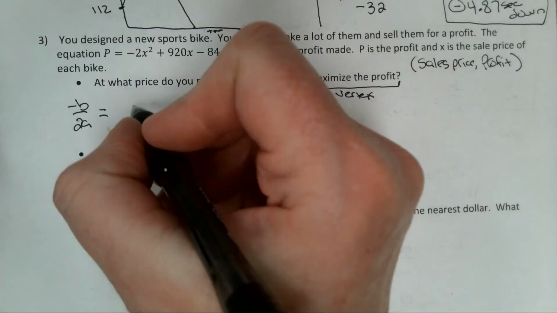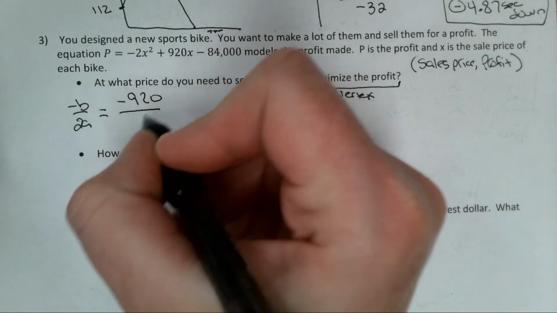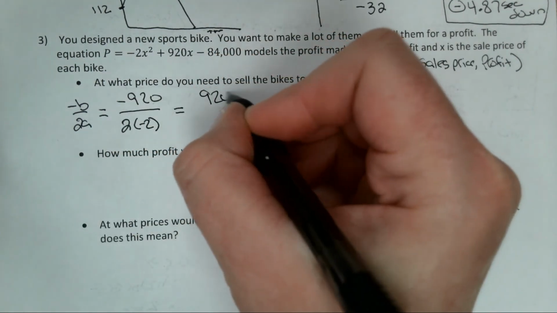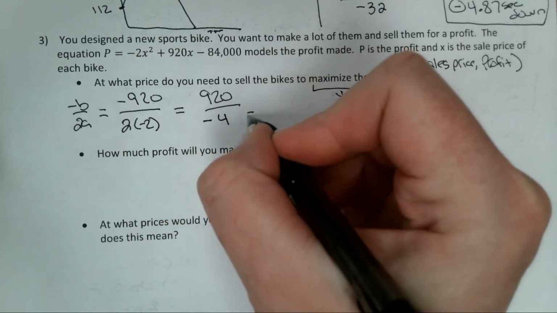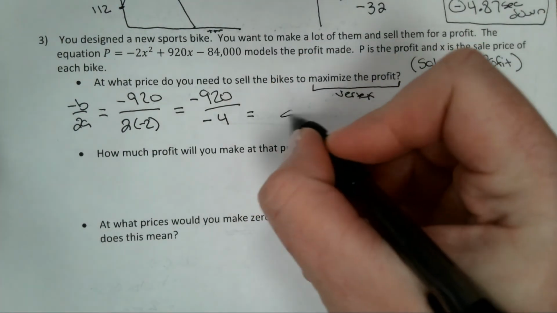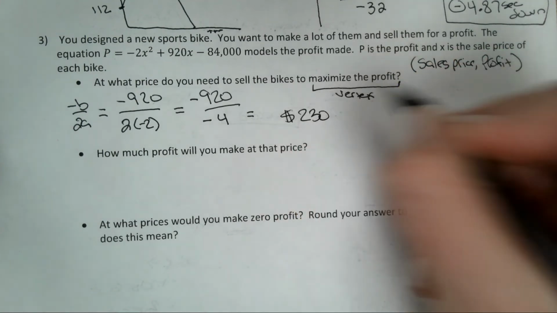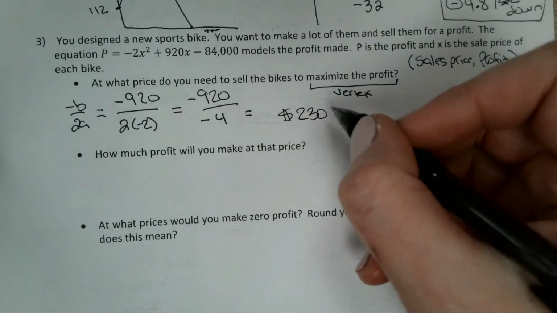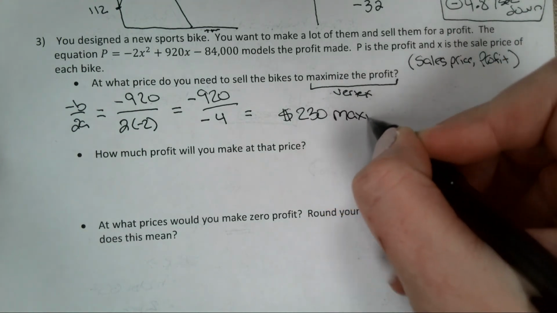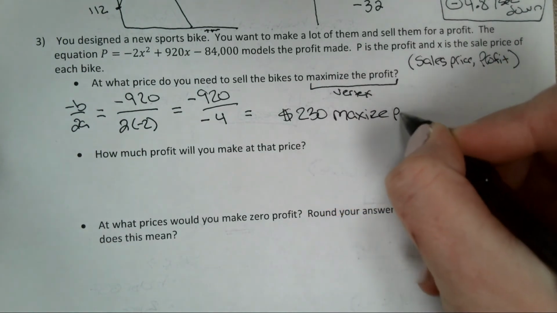So opposite of B is negative 920 over 2 times negative 2. So I get 920 divided by negative 4. It's negative, by the way. And that equals $230. So a $230 sales price will maximize your profit.